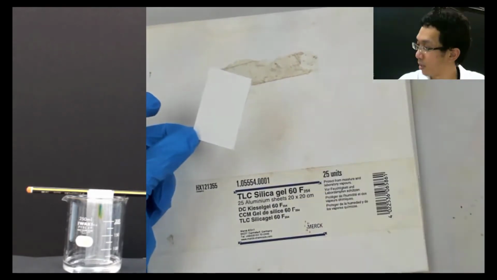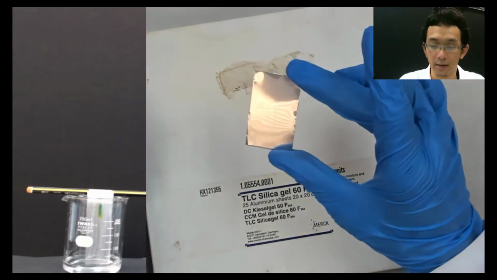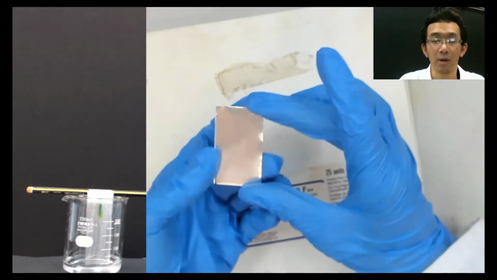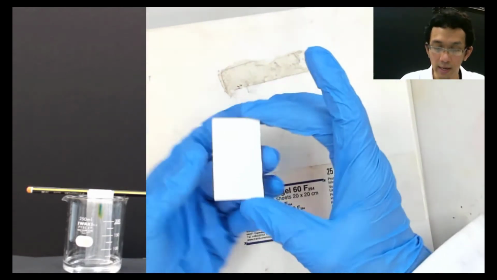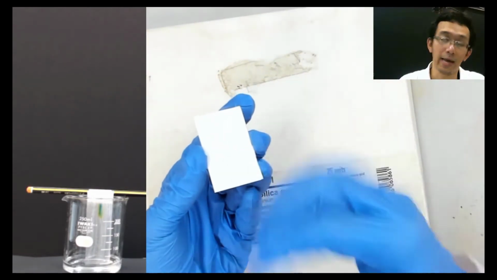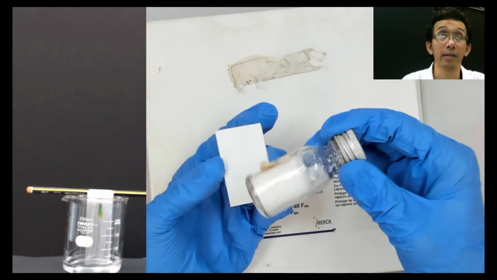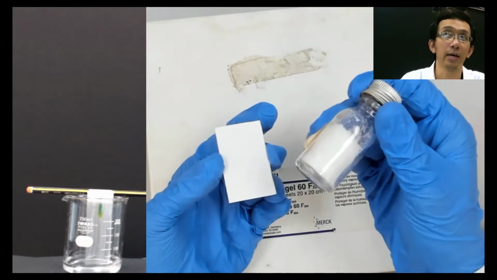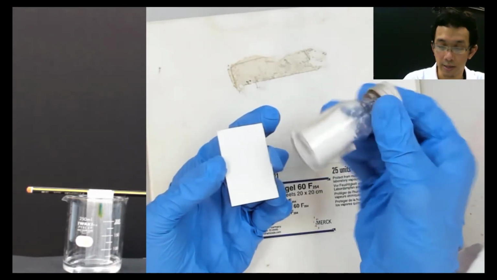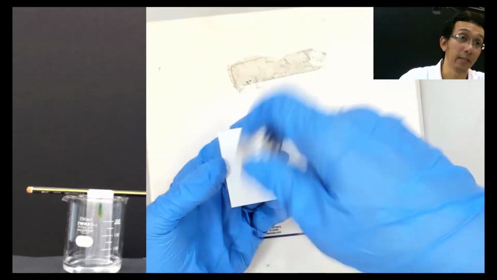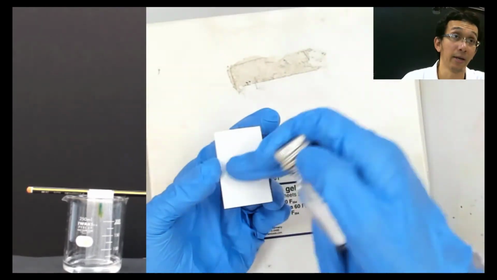Second thing is that there are two sides to this. One side is shiny, one side is white. The one that is white is the active side. They put silica on it. This is not silica, but silica powder is more or less like this, white in color. They immobilize the silica on top of this TLC plate.